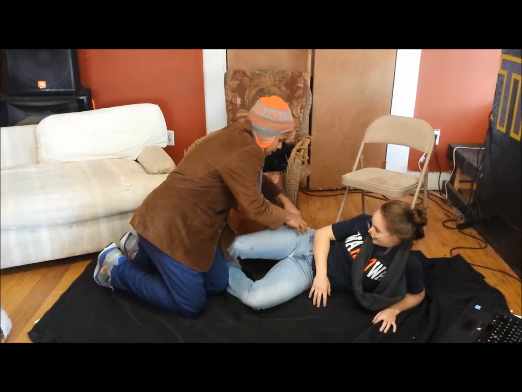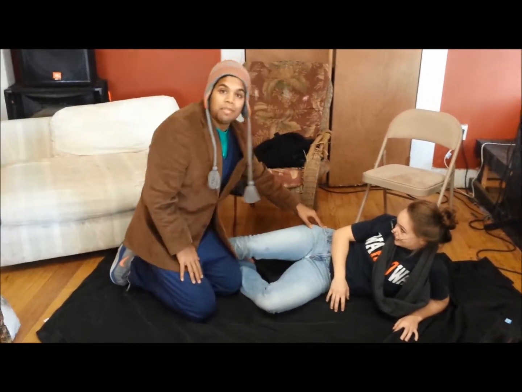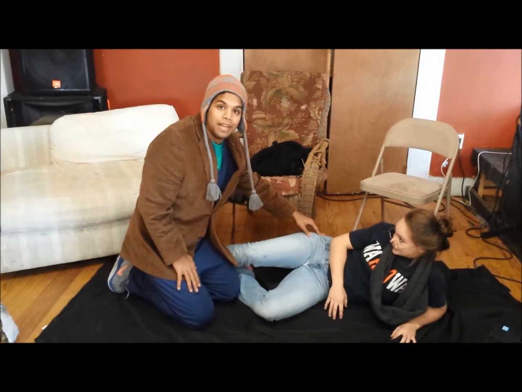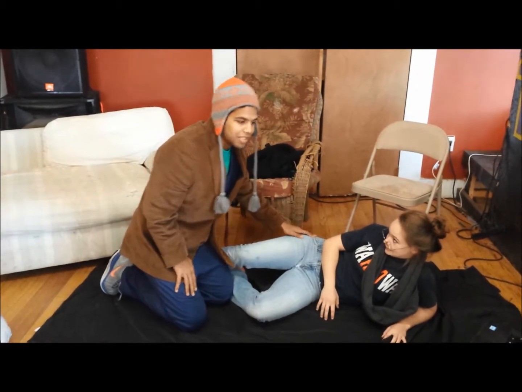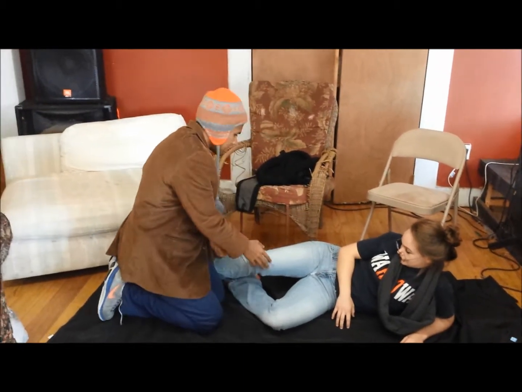Oh wow, that feels like a baseball. That, my friends, is a femoral head. Looks like this is a hip dislocation. Now let's move down and look at our range of motion.